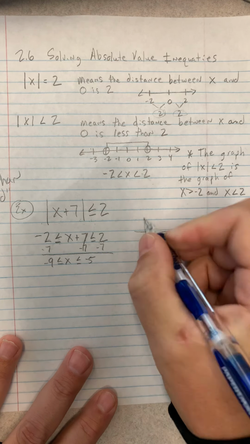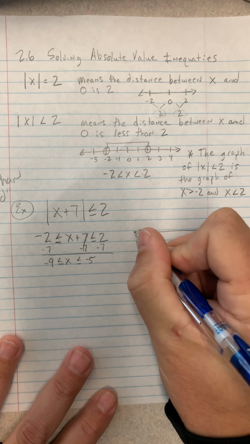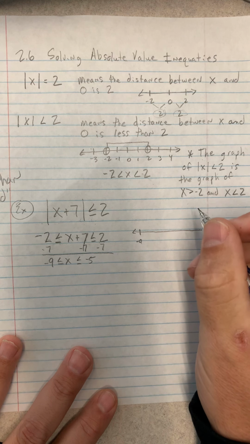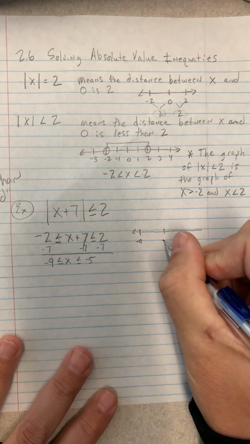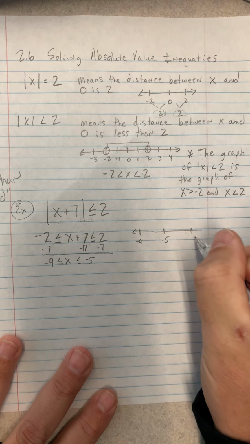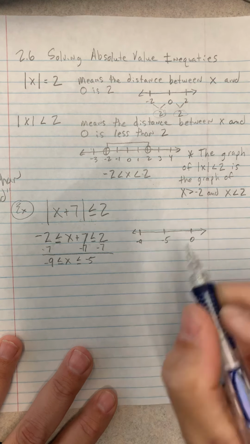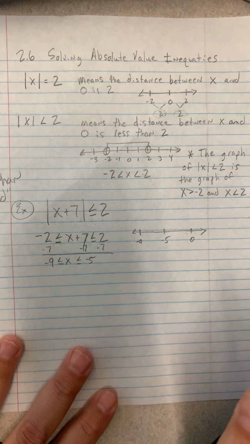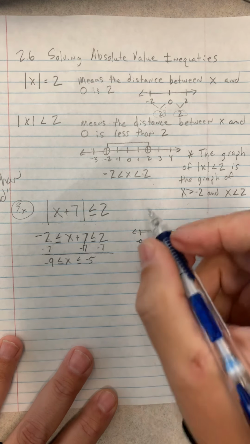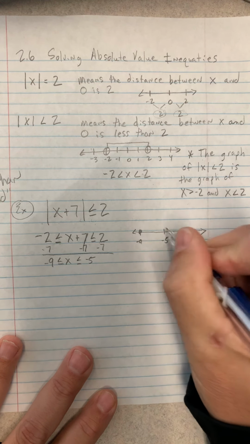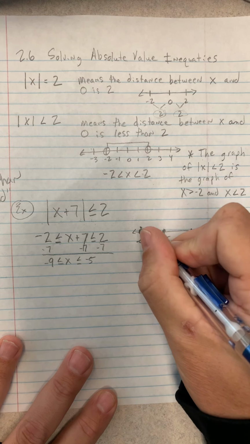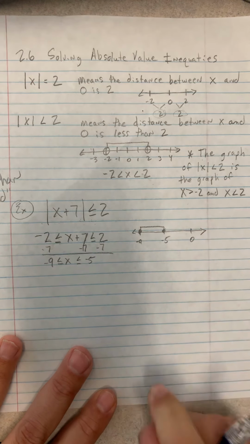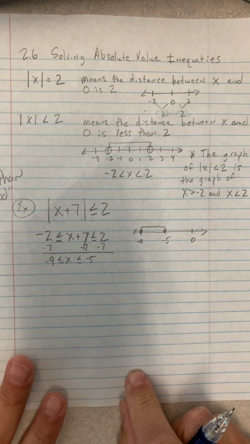If I go to graph this, here's negative 9, and negative 5 is here. I'll just say 0 is here. I am concerned with x's that are between or equal to negative 9 and negative 5. There's my graph, and I got it.